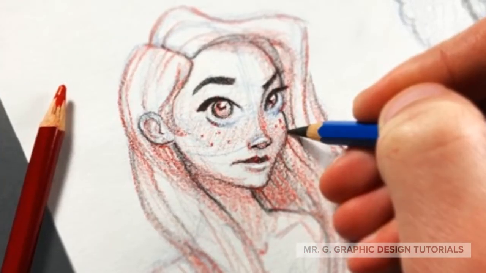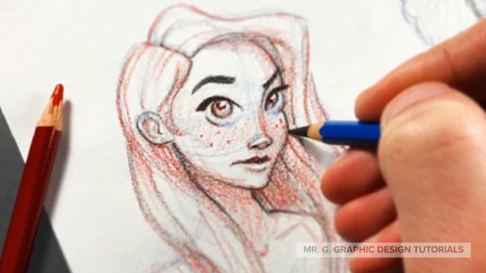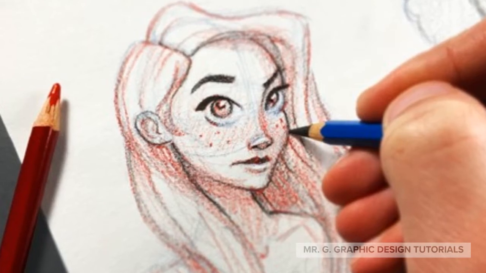Today we're talking about positive and negative space and how it's used in design. When we're talking about positive space, we're talking about everything that you've drawn on the page. When we talk about negative space, we're talking about everywhere that you didn't even touch on the page.